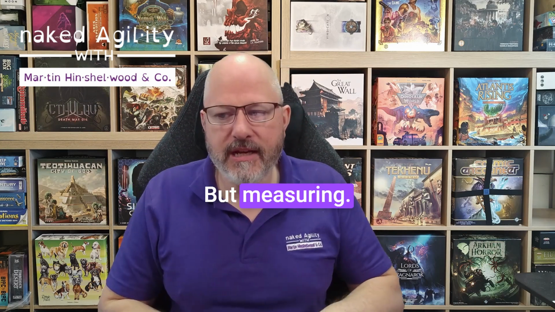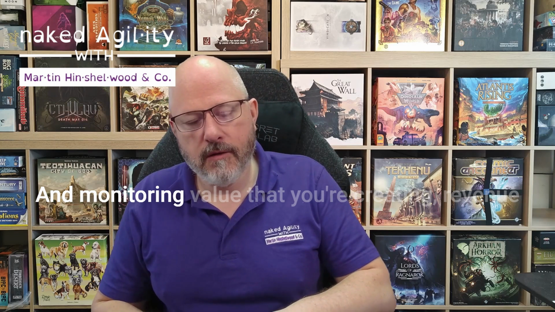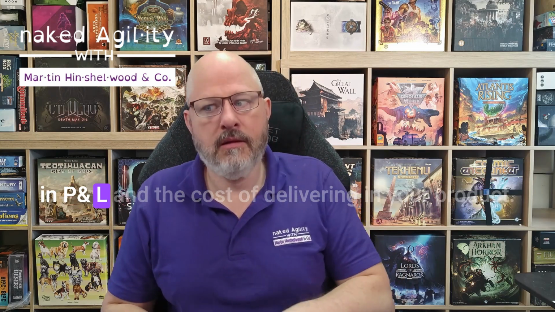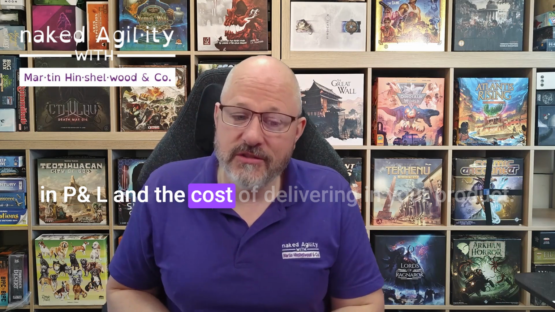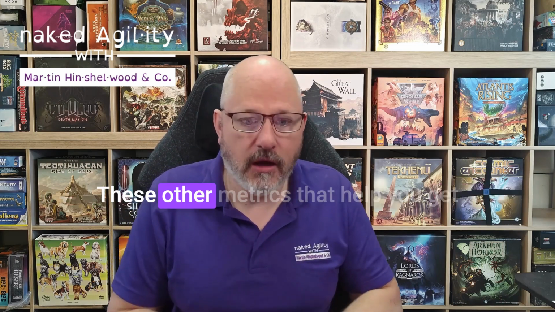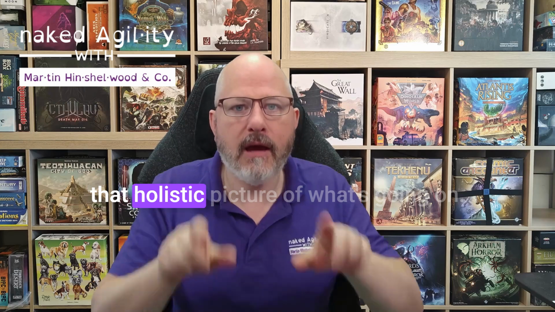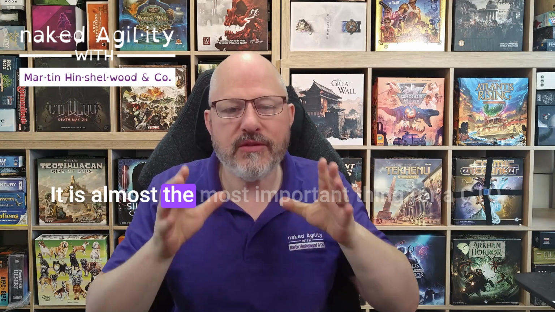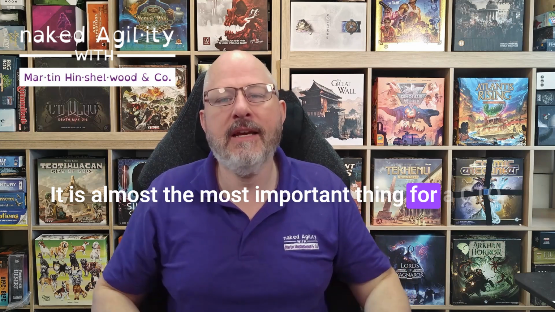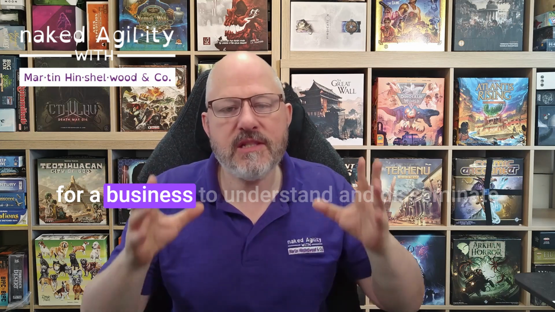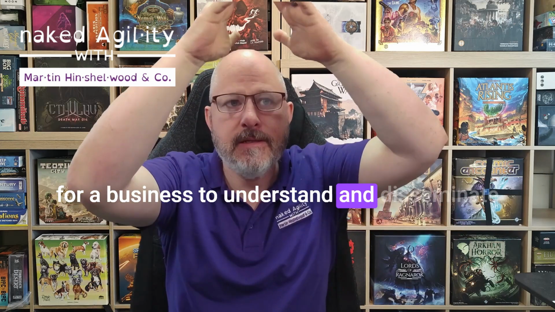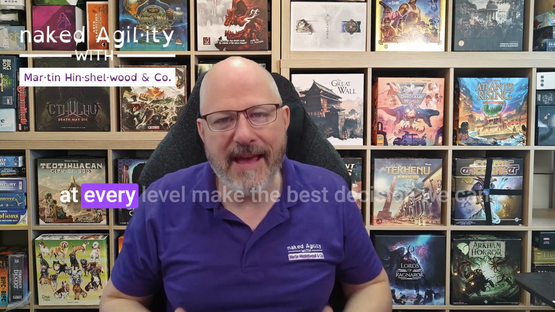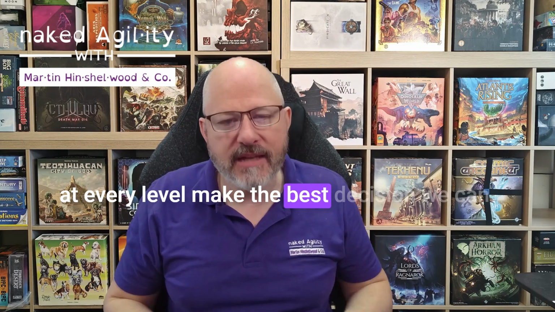But measuring and monitoring the value that you're creating, revenue and P&L, and the cost of delivering your product, these other metrics that help you get that holistic picture of what's going on, it is almost the most important thing for a CTO, for a business, to understand and disseminate through the organization so that we can all, at every level, make the best decision we can.